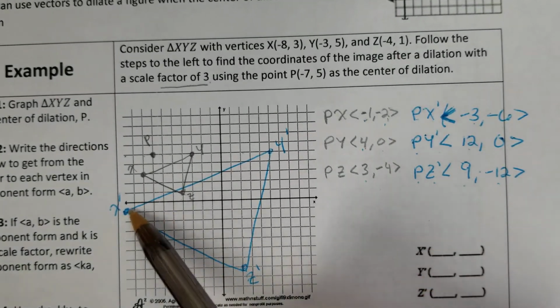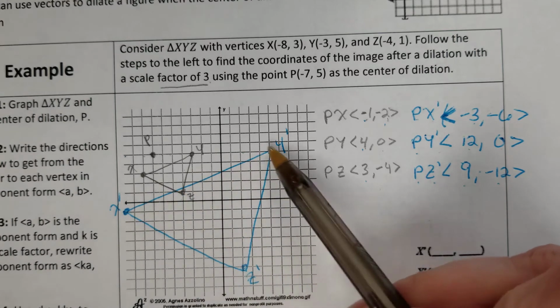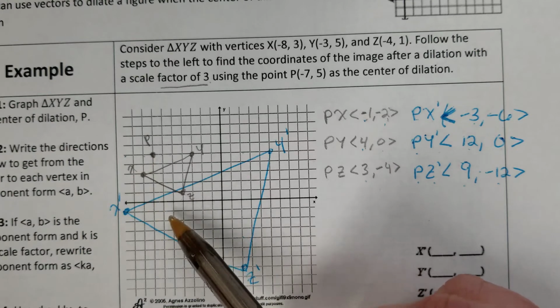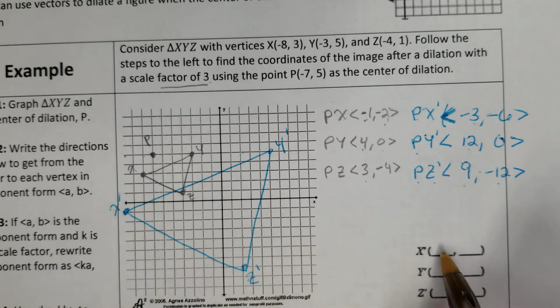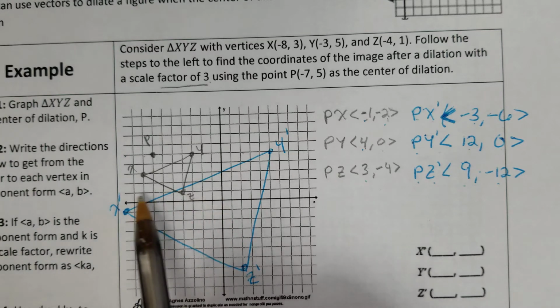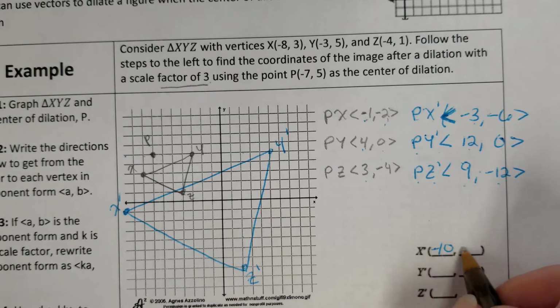So triangle X prime, Y prime, Z prime, after being dilated from -7, 5, is here. And then we need the coordinates of our new points. So now you just start from the origin and count left or right and then up or down to your point. So X prime is -10, -1.